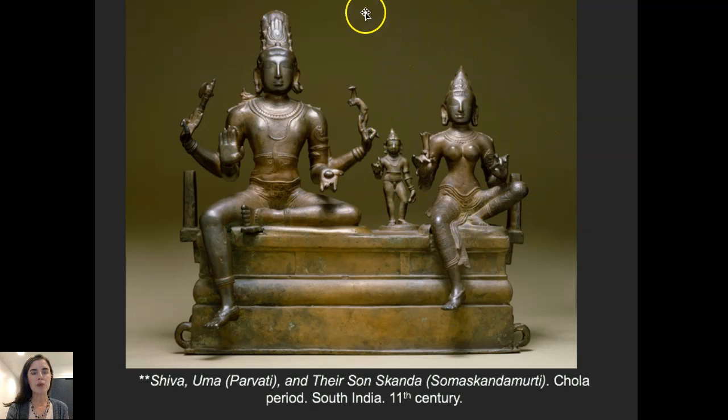So we see them as this representation of really an ideal family of that time. So Shiva is very powerful, the husband, Uma as the wife, and then of course their offspring. And Skanda was a very important figure who will be associated with war. This is in a tradition of what's called the Chola bronzes that were often processed and decorated. So they were very important right around the year 1000 in southern India.